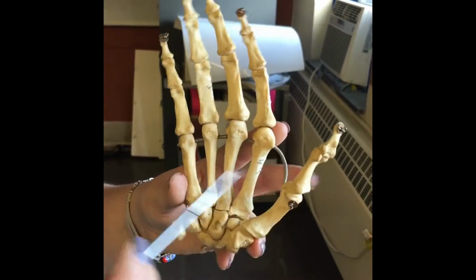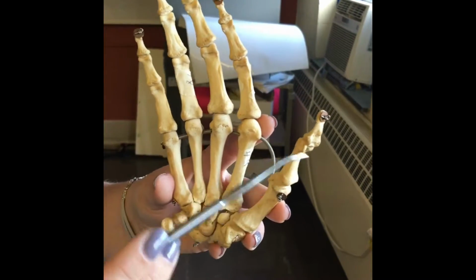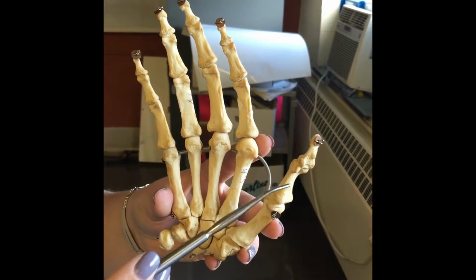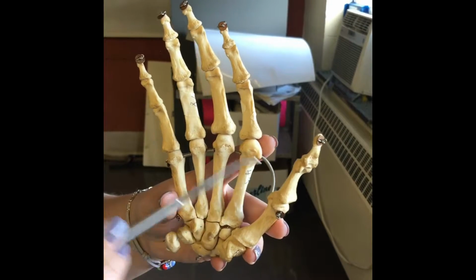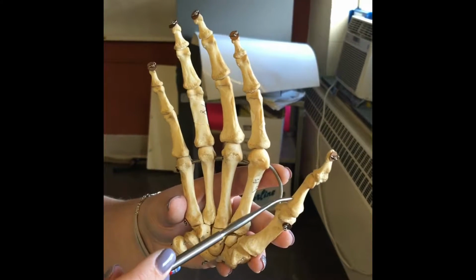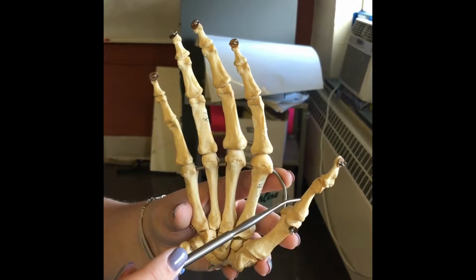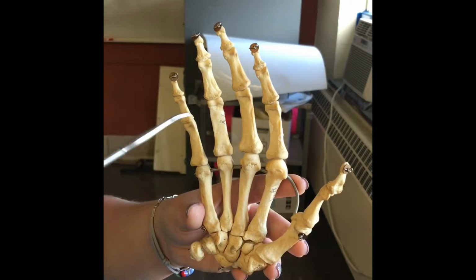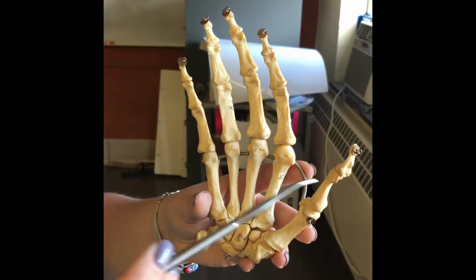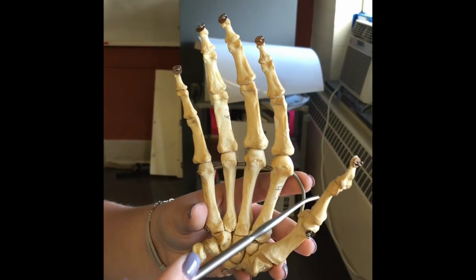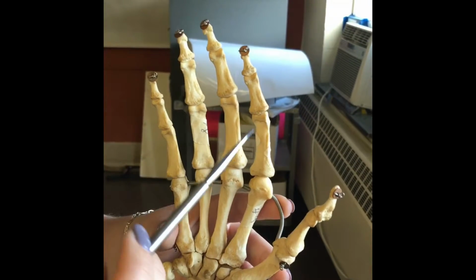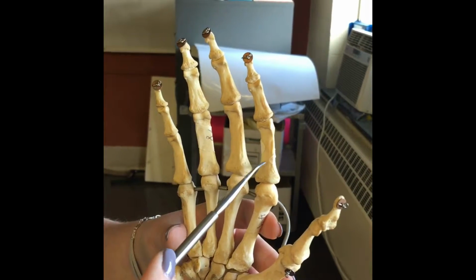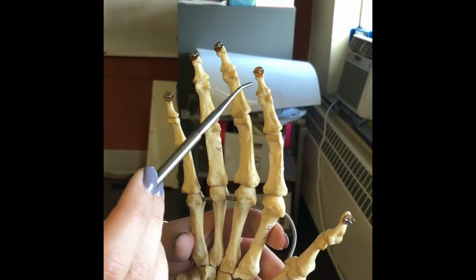These are the metacarpals, and then these are the phalanges. So when numbering in anatomical position, you start from the most lateral, so the thumb would be 1, 2, 3, 4, and 5. On the pollex, it has a proximal and distal, but on the rest of the phalanges, there is a proximal, a middle, and a distal.